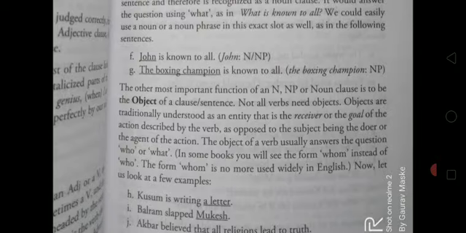The other most important function of a noun or noun phrase or noun clause is to be the object of a clause or sentence. Not all verbs need objects.